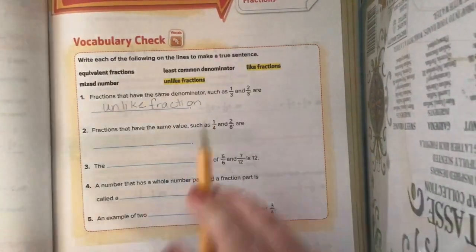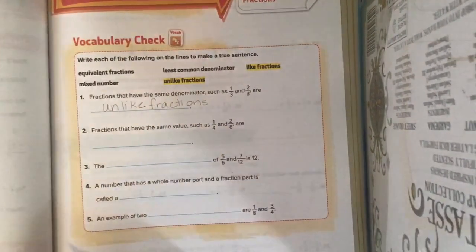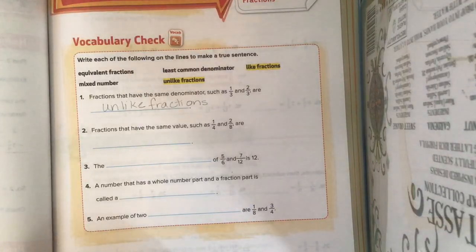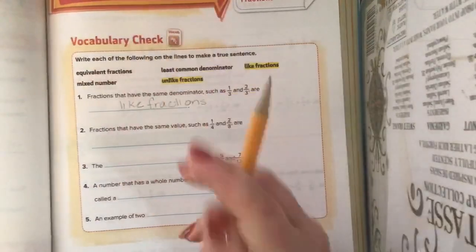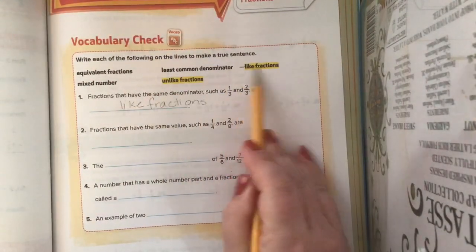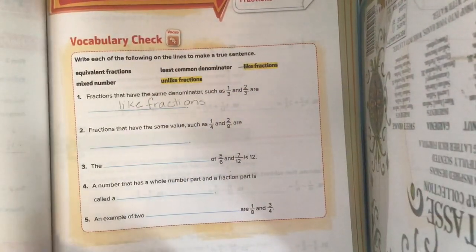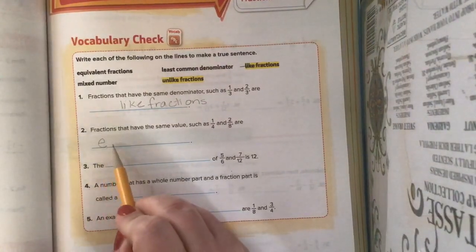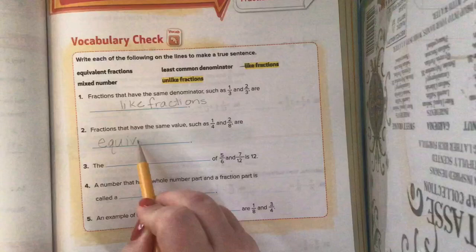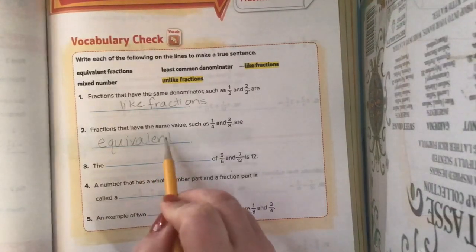If you are back with me, you'll see I completed number 1: fractions that have the same denominator, such as 1/3 and 2/3, are like fractions. Number 2, fractions that have the same value, such as 1/4 and 2/8, are equivalent fractions.